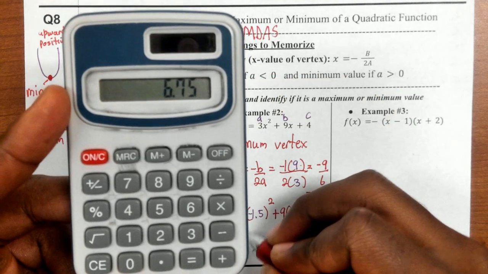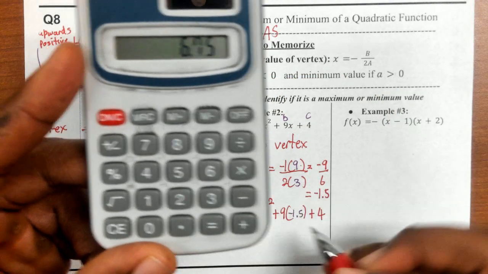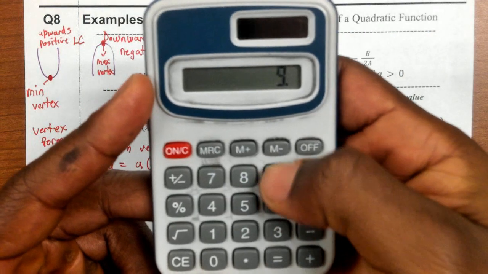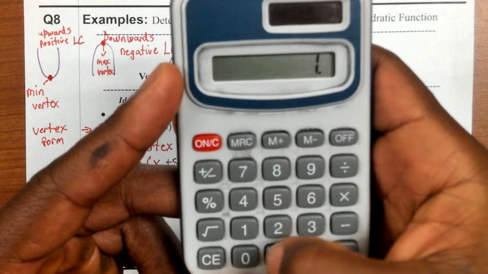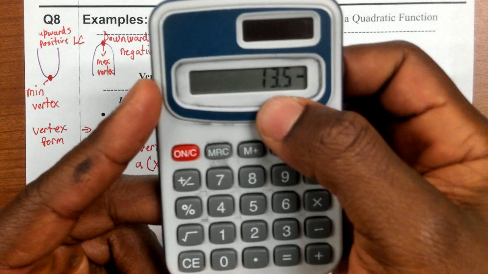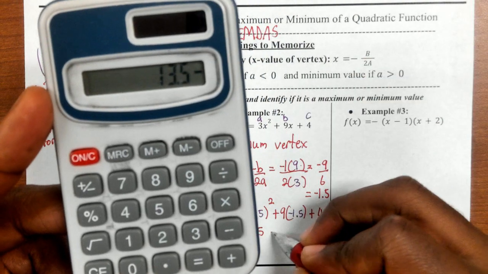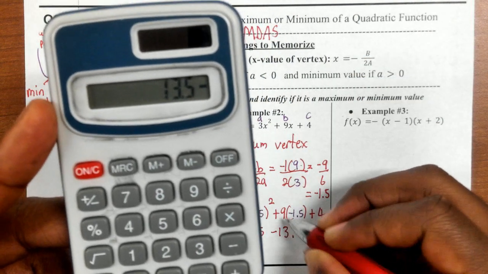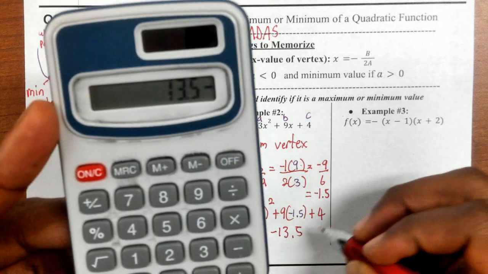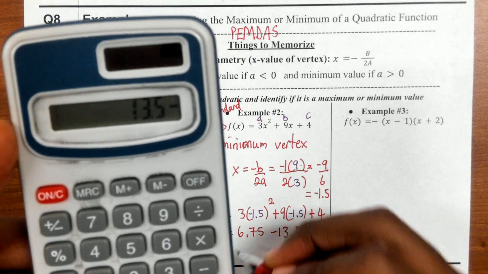And I would get 6.75. Now I'm going to multiply 9 by -1.5. And I would get -13.5. Okay? Because again, a positive times a negative is a negative. And a positive 4 I'll bring down.